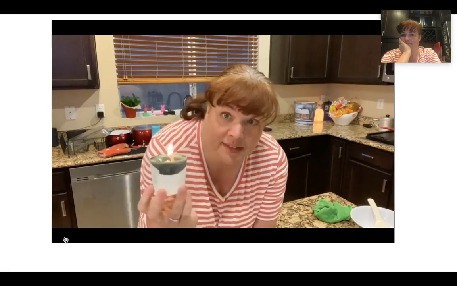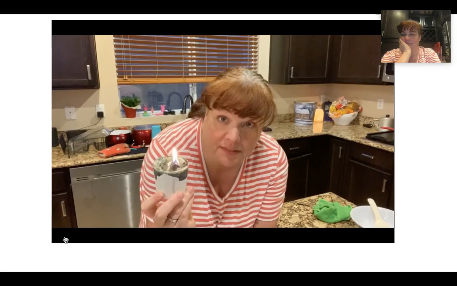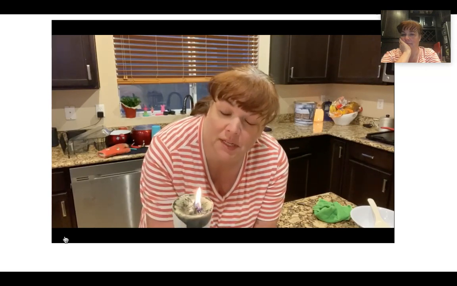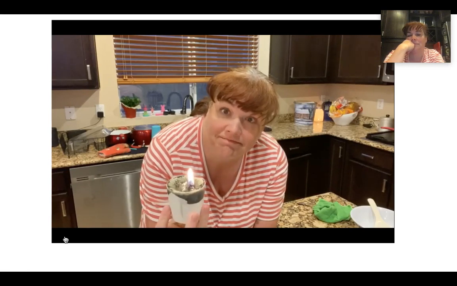So what happens when the wax gets thermal energy? It liquefies, it melts. What happens when the wax loses thermal energy? It freezes into a solid.